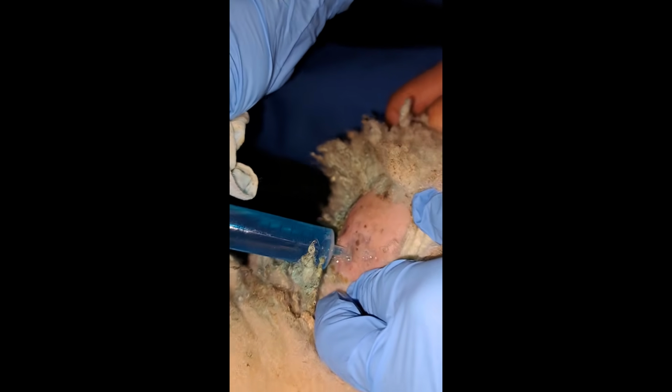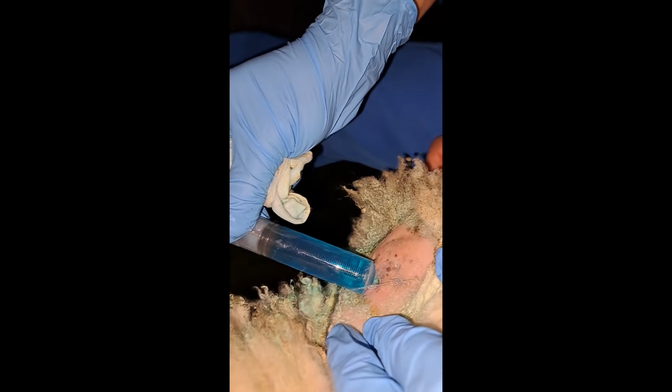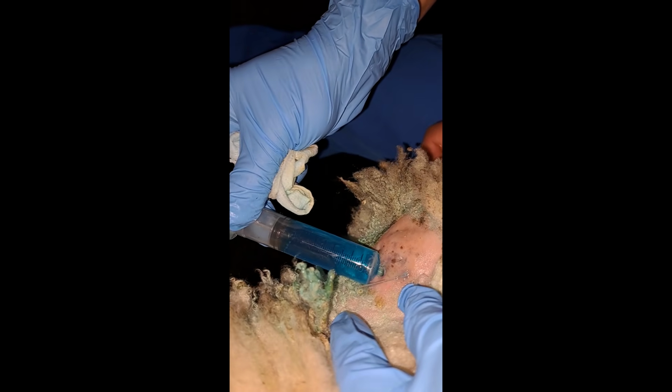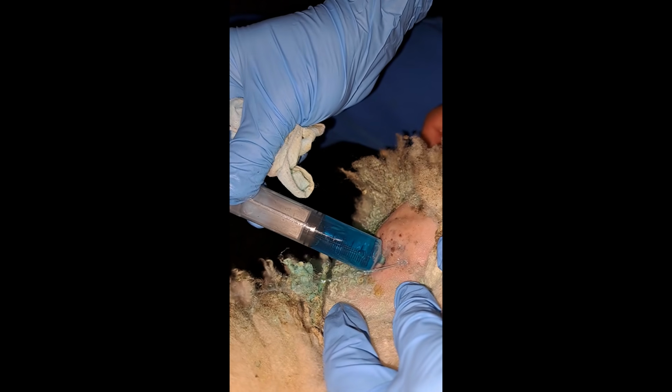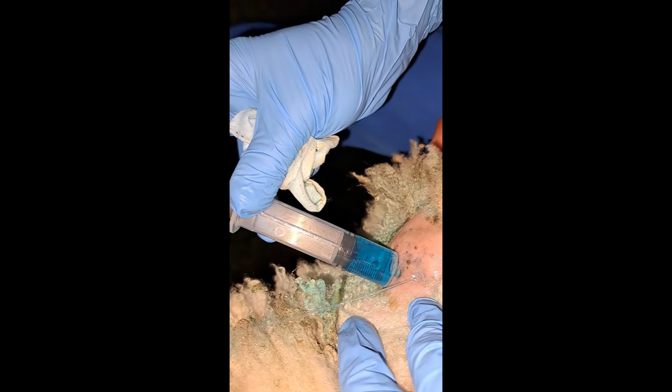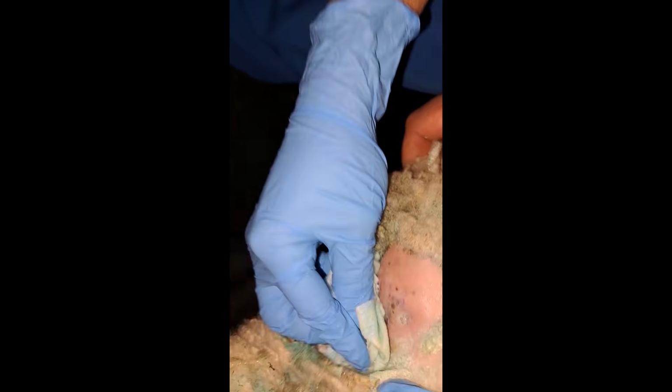So essentially, I'm selecting whichever hole is the easiest for me to get the syringe into. As you can see, as I'm squeezing the chlorhexidine into one hole, it's exiting out in a stream in a different hole. I highly recommend a helper to help hold the animal still while you're doing this. Now that I've flushed it, I'm giving a final wipe for the night.